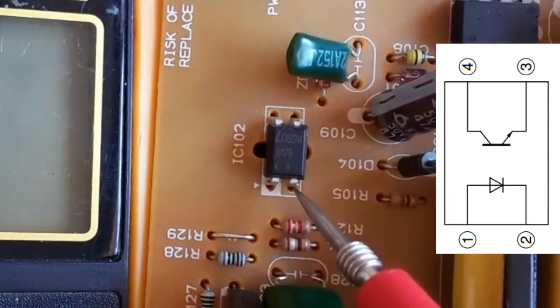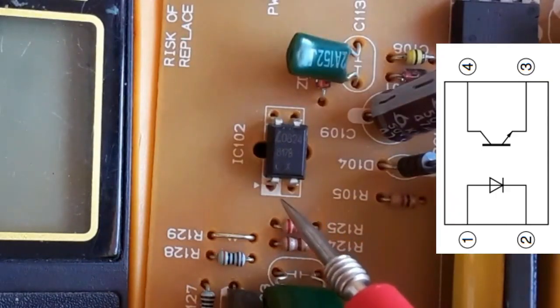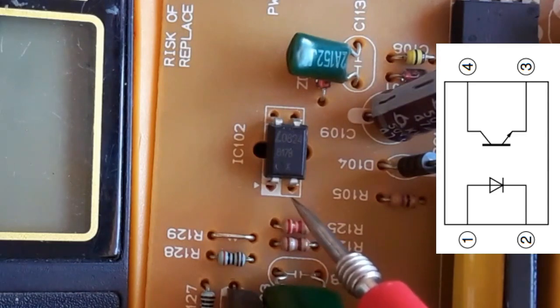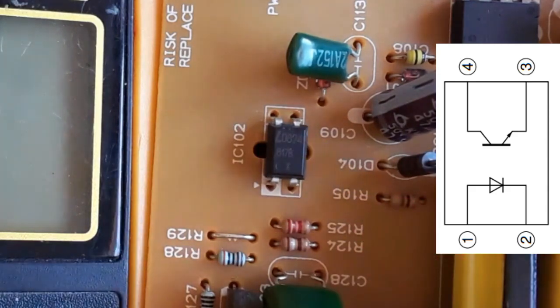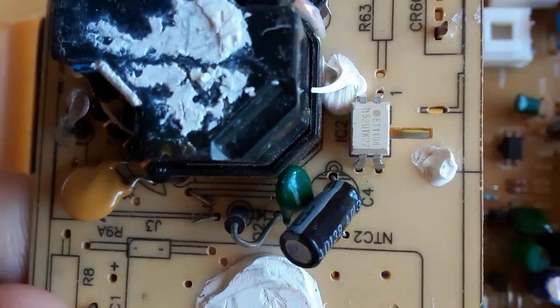So if you get any short between the optocoupler terminals, means the optocoupler is bad. If you get a short between pin number 1 and pin number 2, or pin number 4 and pin number 3 for the transistor, means the optocoupler is shorted. You should replace it with another optocoupler with the same reference.